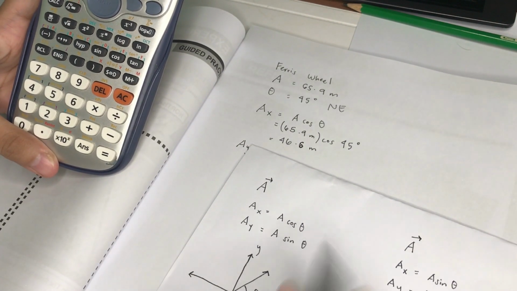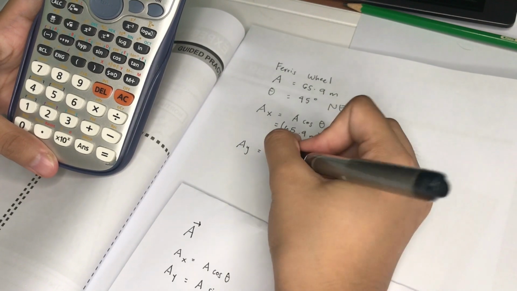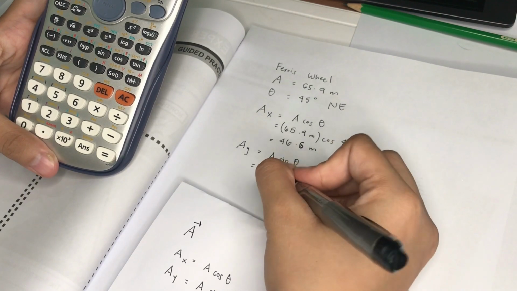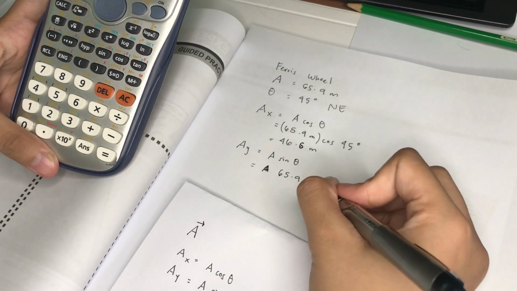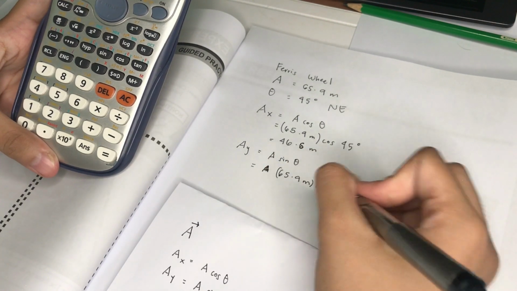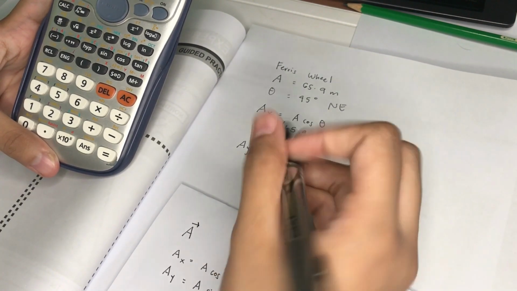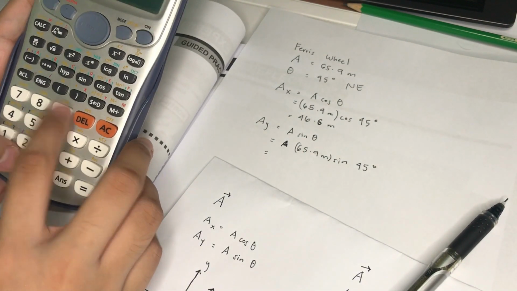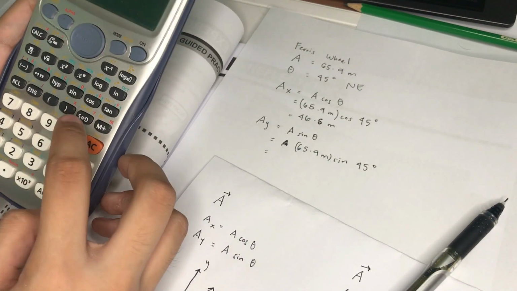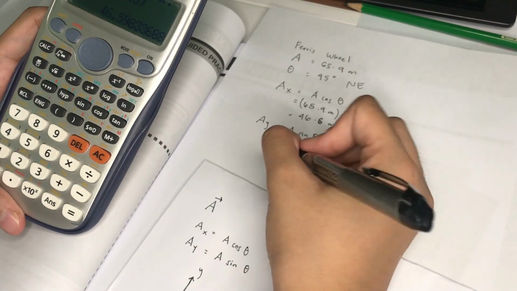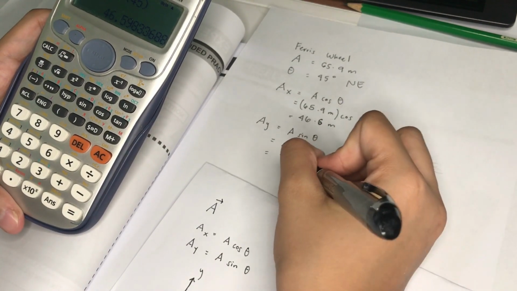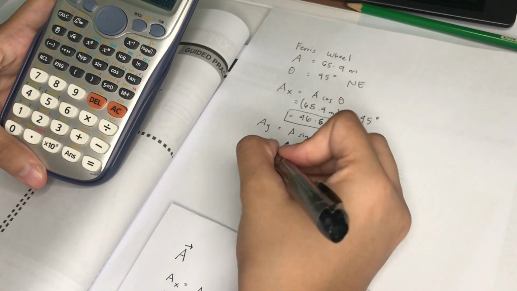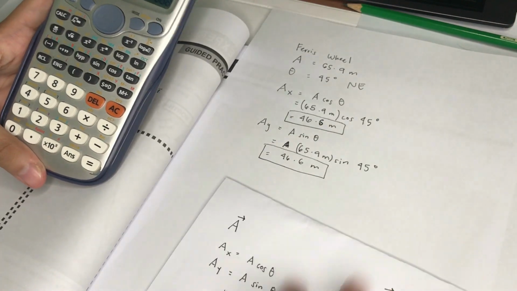Ay is equal to A sine theta. A is 65.9 meters. Sine theta, which is 45 degrees. And again, just key in this equation to your calculator. We will have 65.9 sine 45. We will have again 46.6 meters. And that's it. Our x component is 46.6 meters as well as our y component, 46.6 meters.